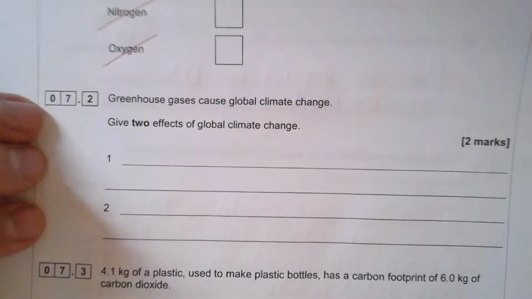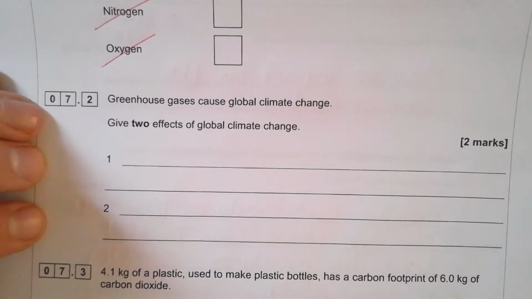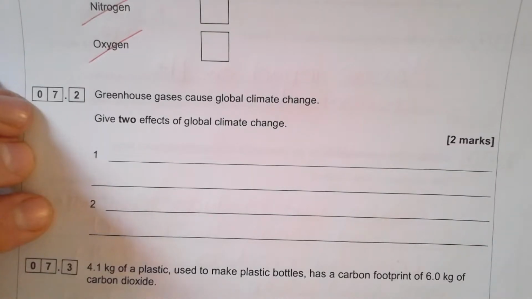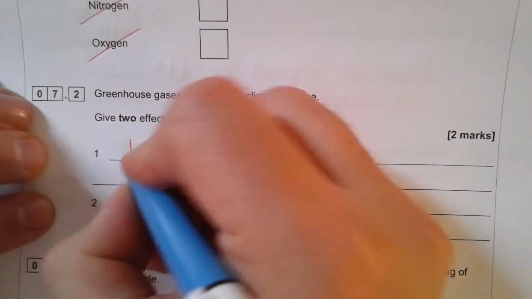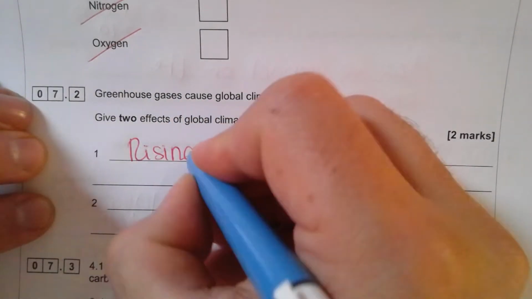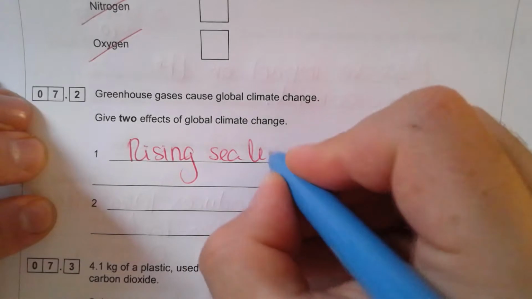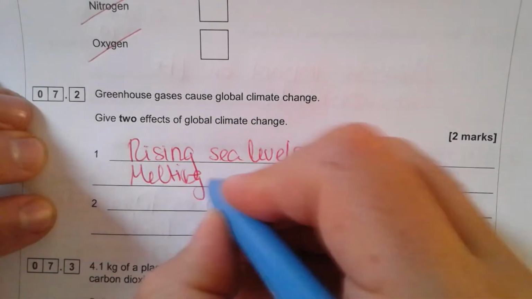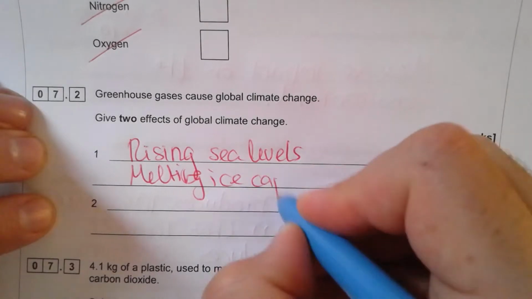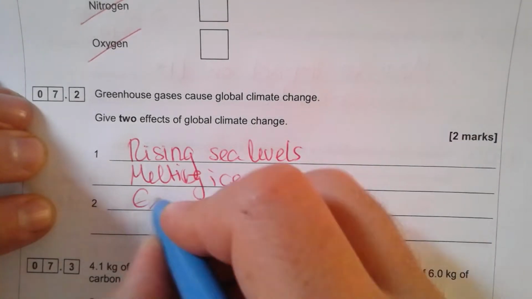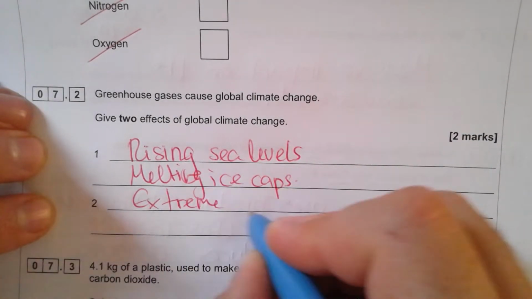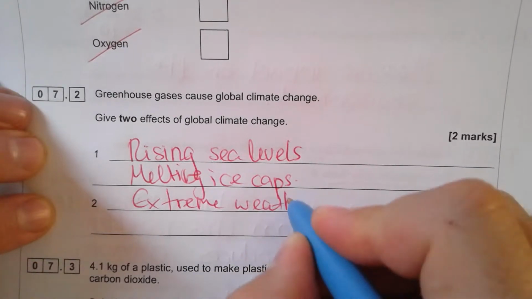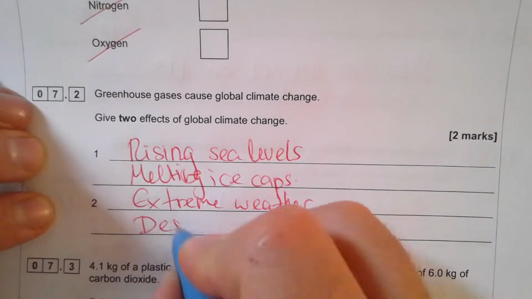The greenhouse gases cause global climate change, give two effects of climate change. We could have rising sea levels, which is caused by melting ice caps. That's another one you can have. You can have more extreme weather, or destruction of habitats.